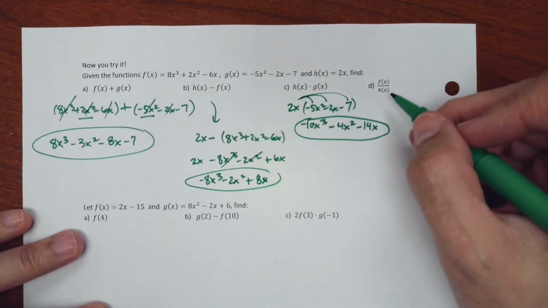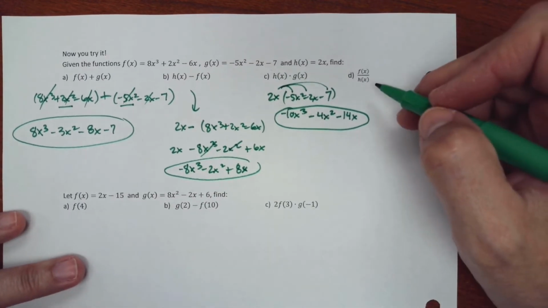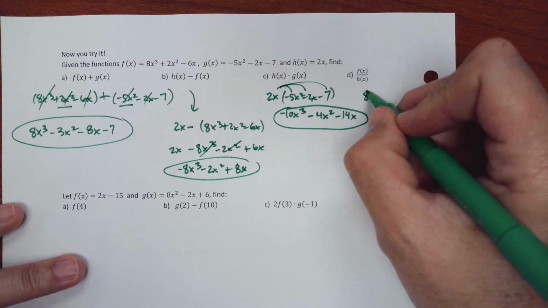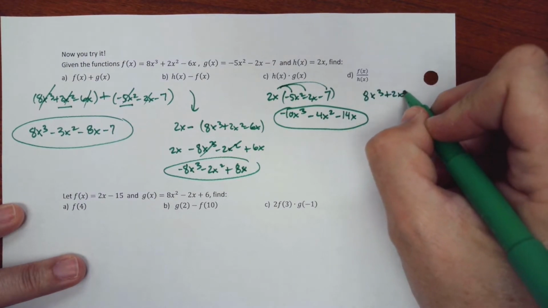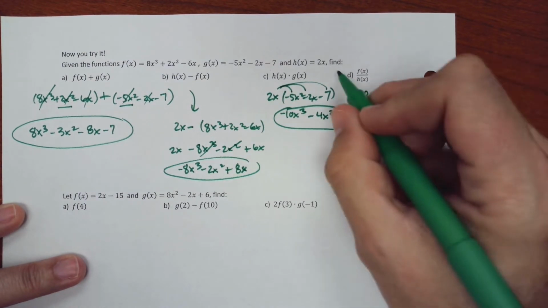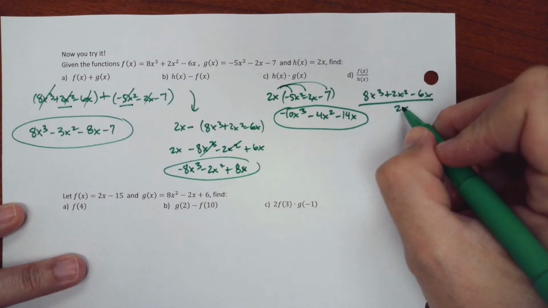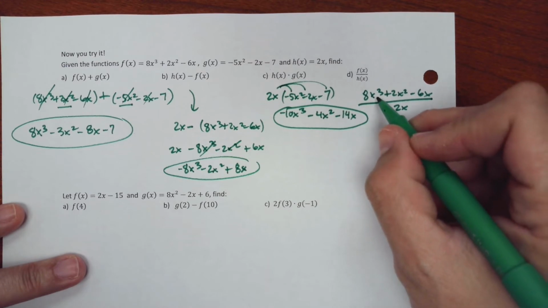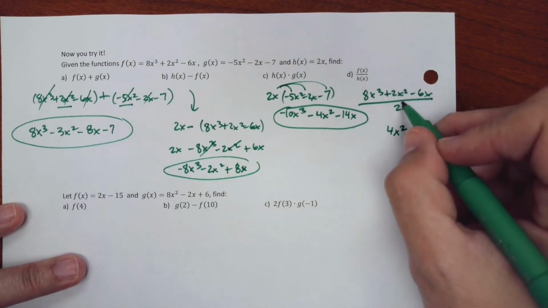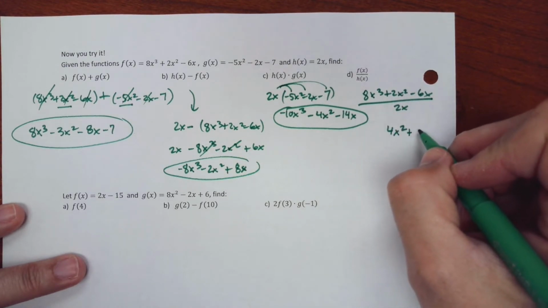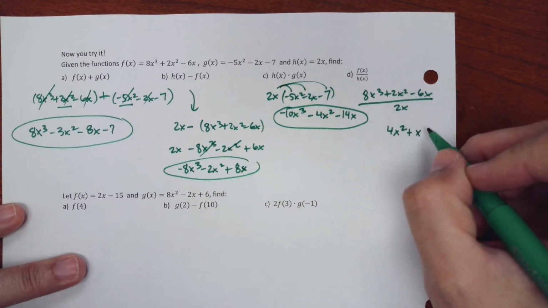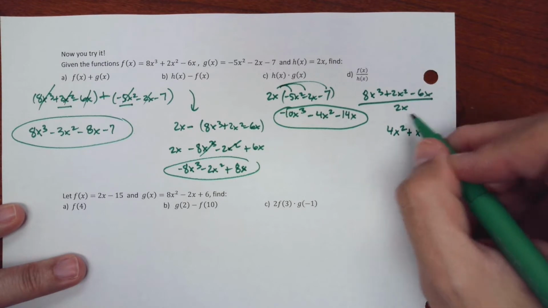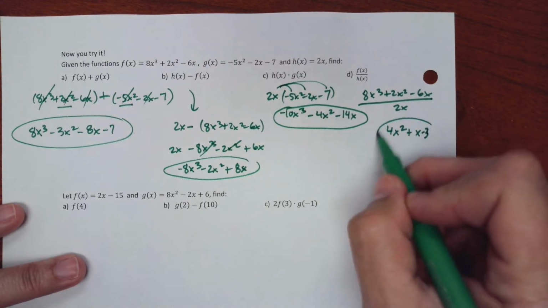Okay, letter D. So f of x is this big guy, h of x is that little one. So we're going to take 8x to the third plus 2x squared minus 6x, divide it by this guy. Now since it is one piece, I can just divide each part by 2x. So 8 divided by 2 is 4, x to the third and x make x squared. This middle part, 2 divided by 2 is 1, and 1x left over. Negative 6 divided by 2 is negative 3, and the x's go away. So that says minus 3.